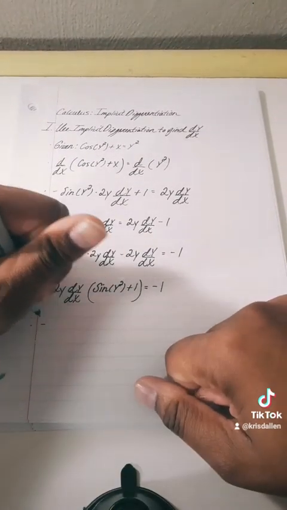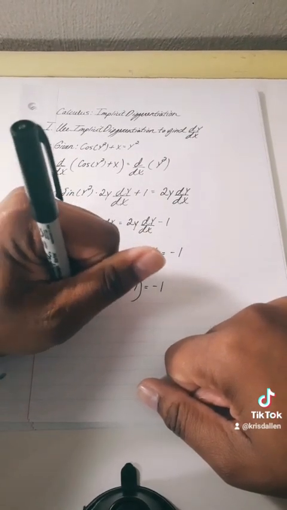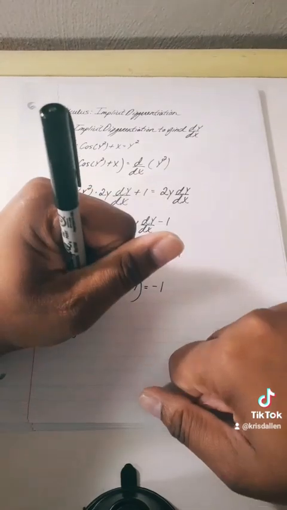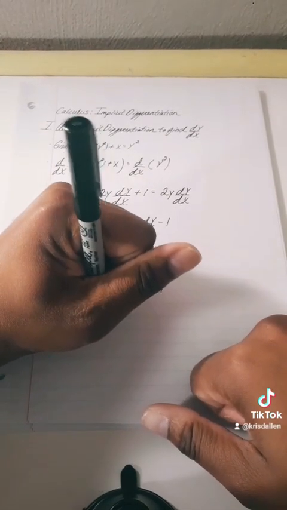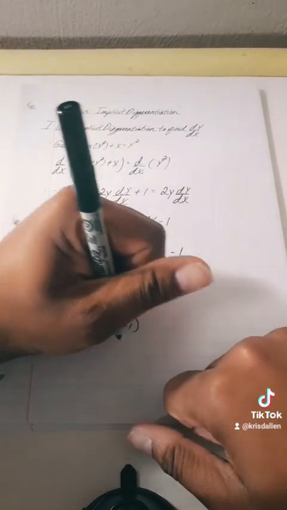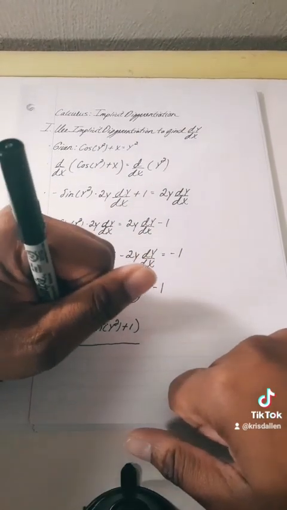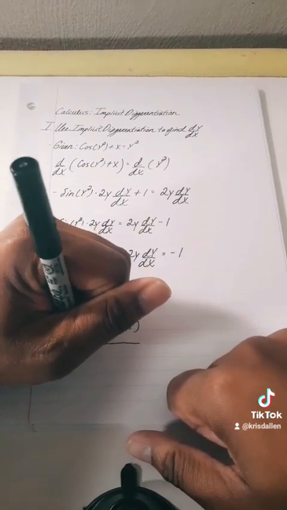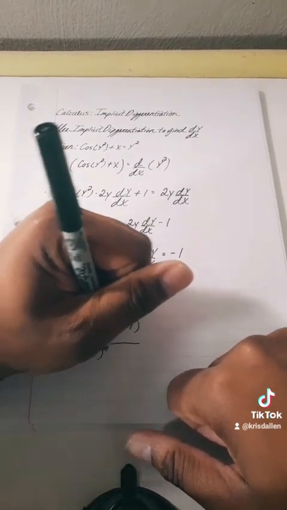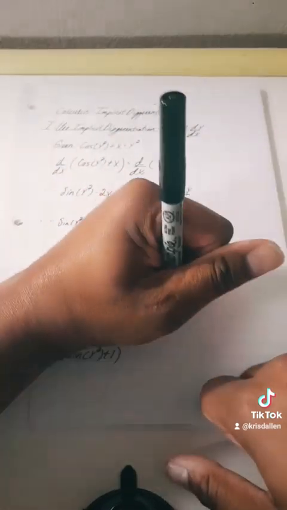So this would be negative 2y dy over dx times sine of y squared plus 1. I'm going to divide this side by negative 2y times sine of y squared plus 1. Now I have to divide this side by that as well.